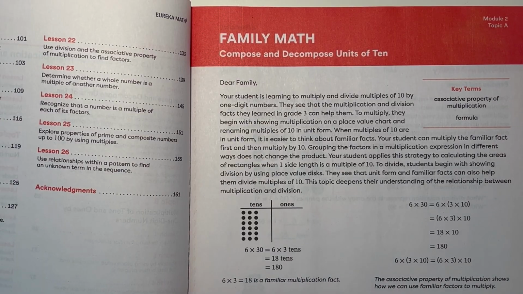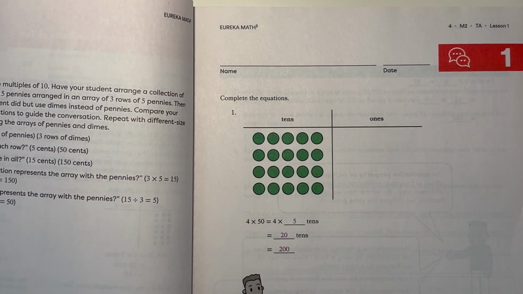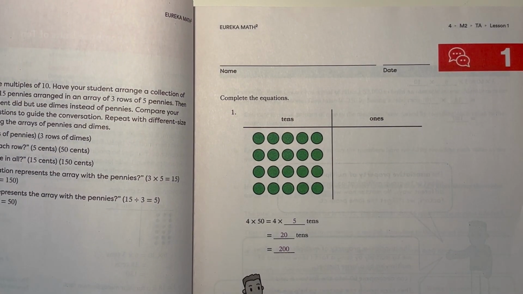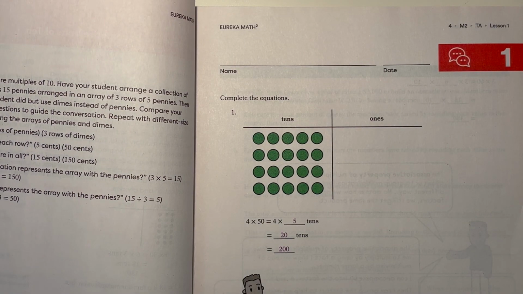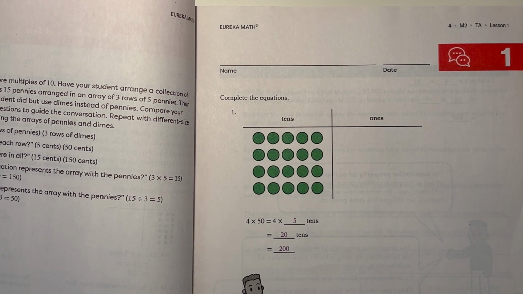So let's get started. Each lesson will have two parts. The explanation part, where we go over problems, and the actual lesson part where we do the problems that are similar to the ones that showed up in the explanation part. So this is lesson 1, explanation part.